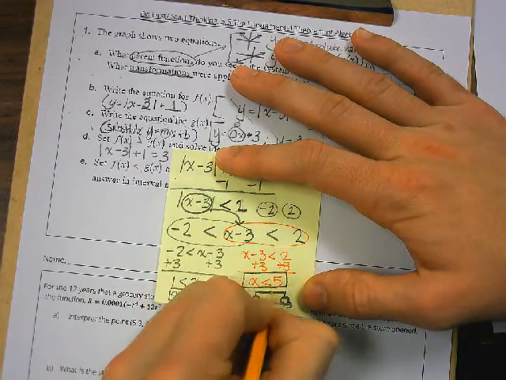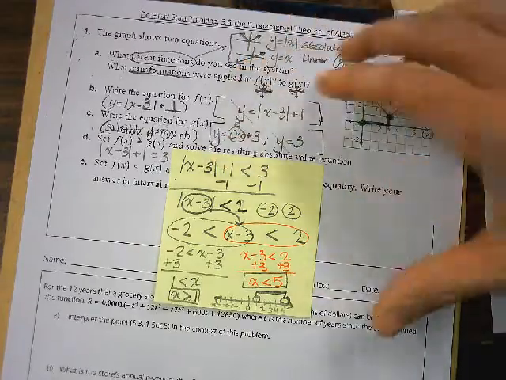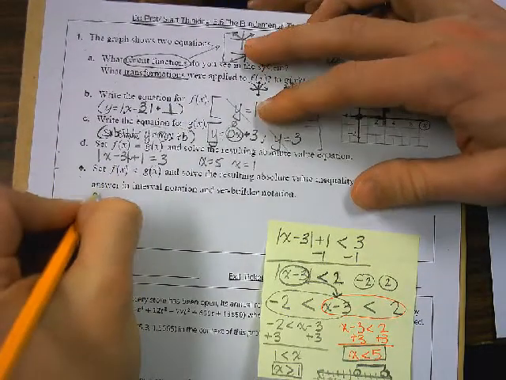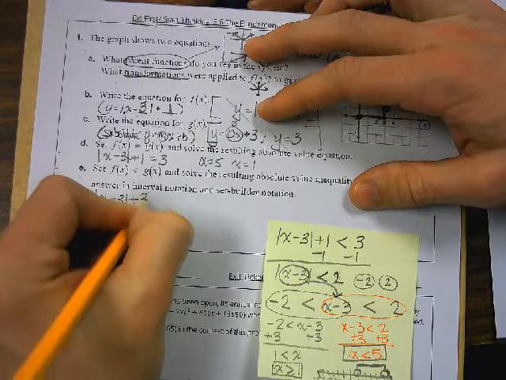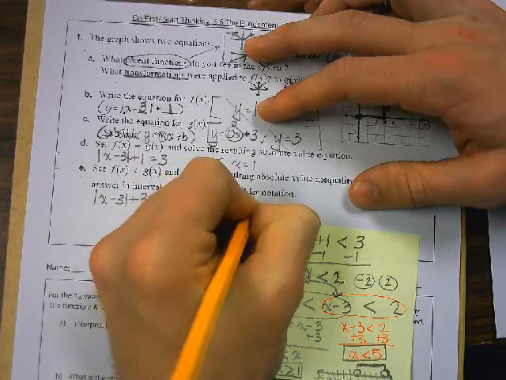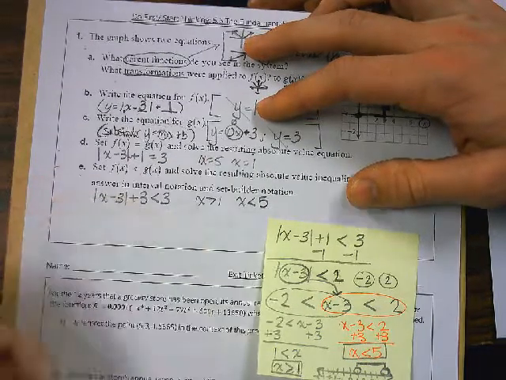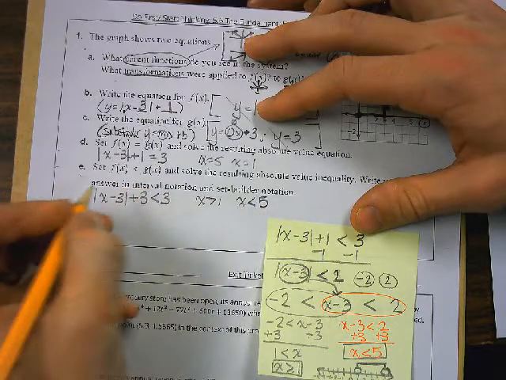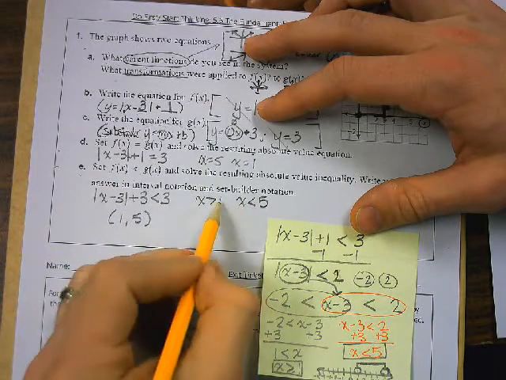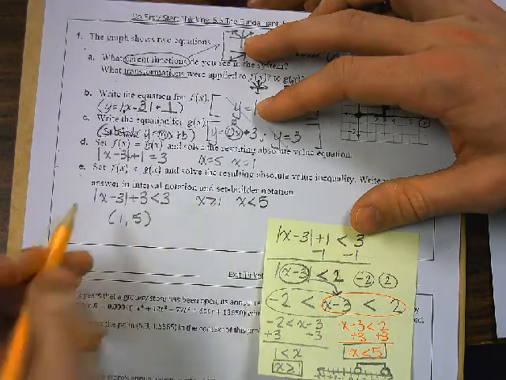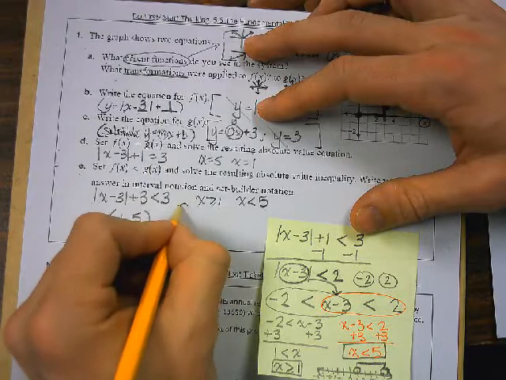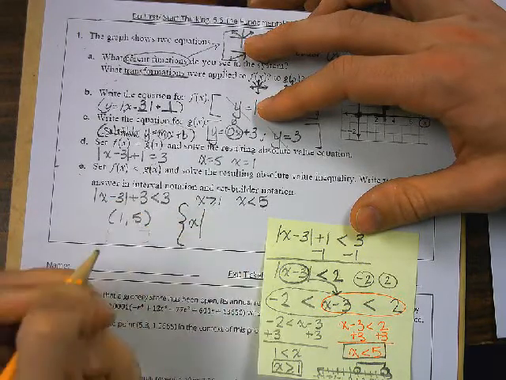Let's write our final answers down. We're going to say that the absolute value of x minus 3 plus 1 was less than 3, and this happened when x was bigger than 1, and it happened when x was smaller than 5. To write it in interval notation, take your two numbers, 1 and 5, and I put parentheses around them because this is less than. If it was less than or equal to, I would use brackets. When we go into set builder notation, you can just write a brace, an x, such that x is greater than 1, x is smaller than 5, and then you can close up the brace.